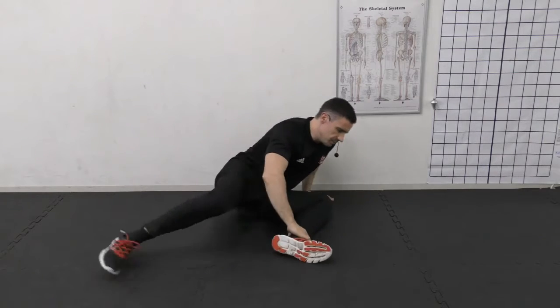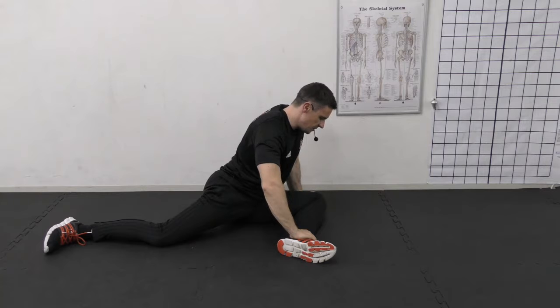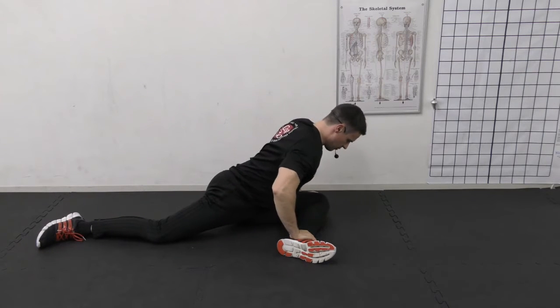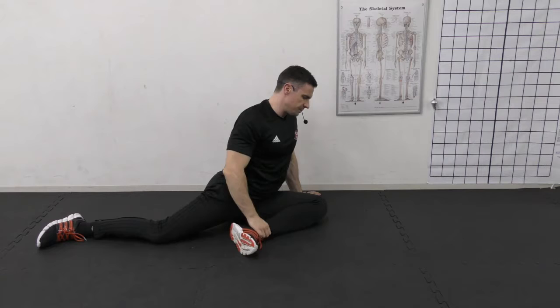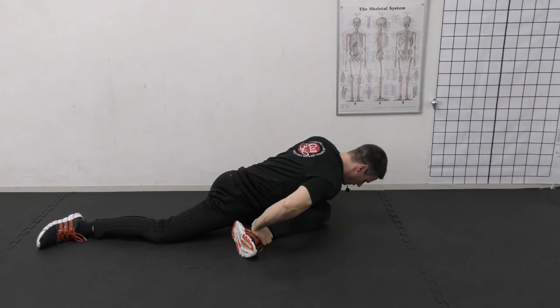Perform a static hip flexion stretch with the addition of some hip rotation in a supine position. So bringing the leg into that 90-90 position from here, and then straightening the back leg out behind and bringing the shoulders down towards the leg as far as possible. And then in that position we can also alter the amount of knee flexion to alter the position of the stretch.